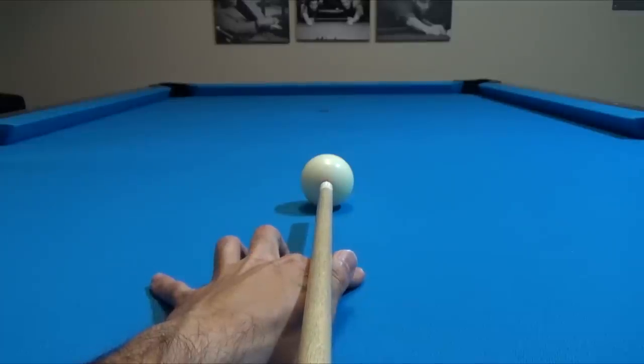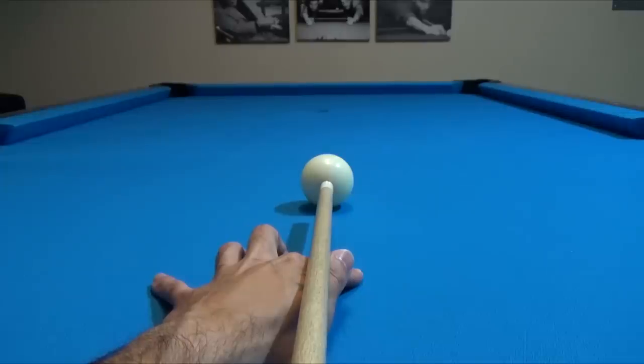There's two different ways to apply English on the cue ball. For most beginners, it is recommended that you apply what's called backhand English, and that is done by moving your grip hand and leaving your bridge hand still. So if you want to apply left English on the cue ball, we move our grip hand to the right.